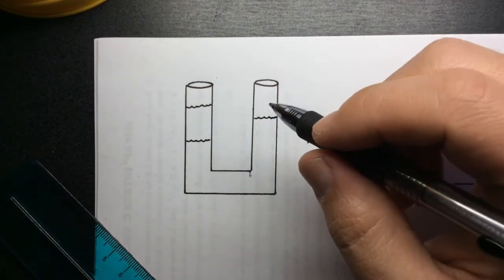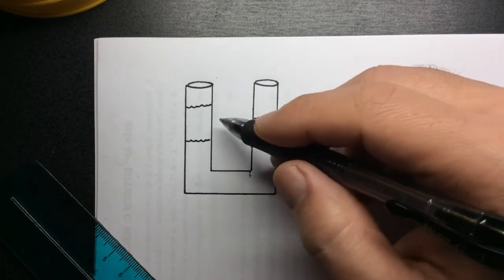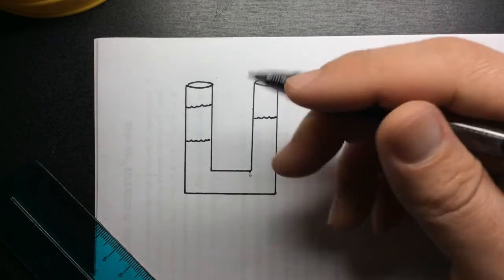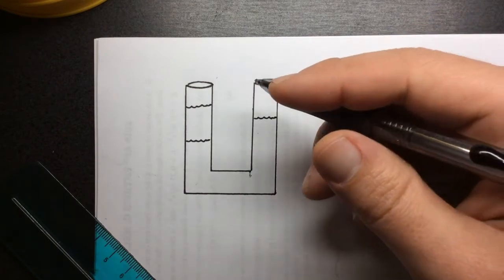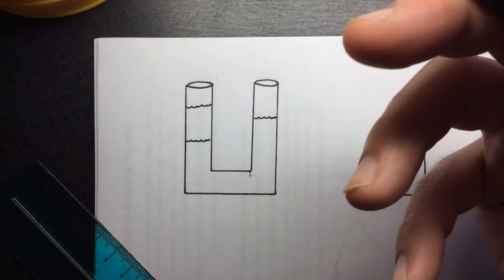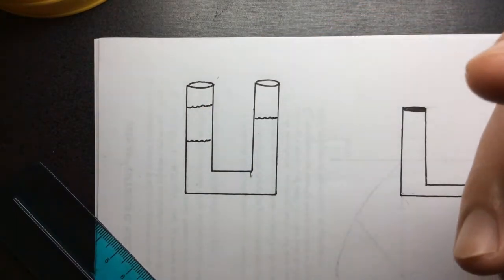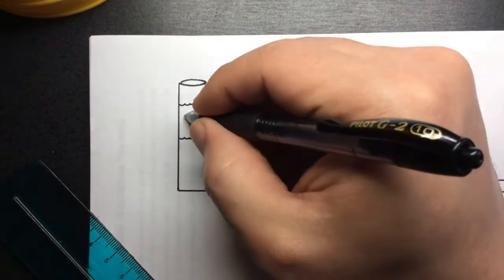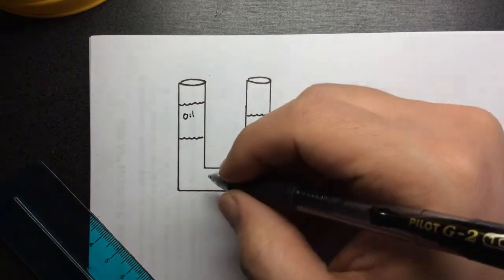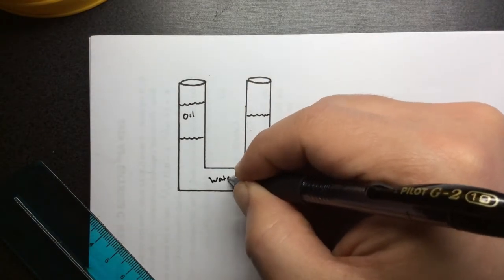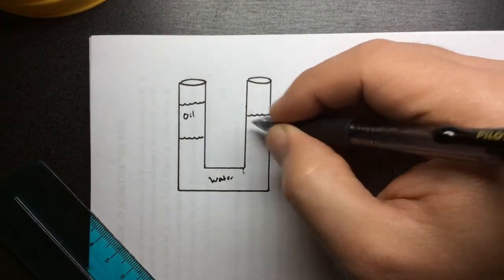Okay, and we would expect this water level to be not as high as the oil on the left side because water is more dense than this oil. And just to throw it back to cooking, if you have oil and you put it into some water, that oil is going to float to the surface. So that's essentially what's happening here. This is going to be oil. This is going to be water. And we've got to figure out what this difference in height is.